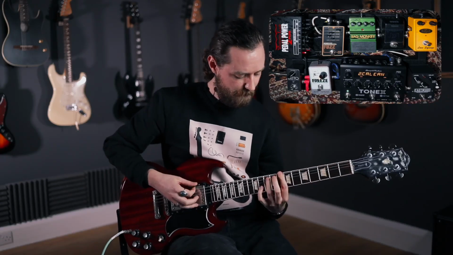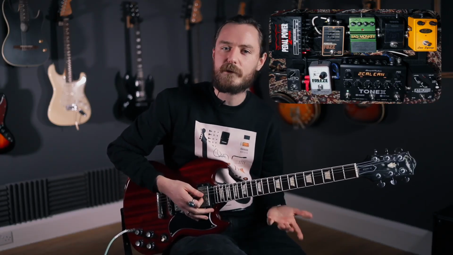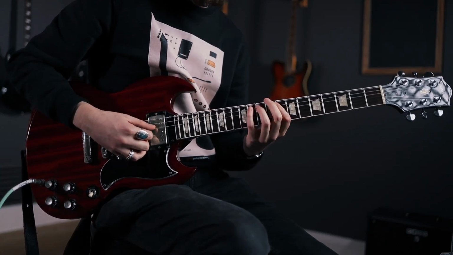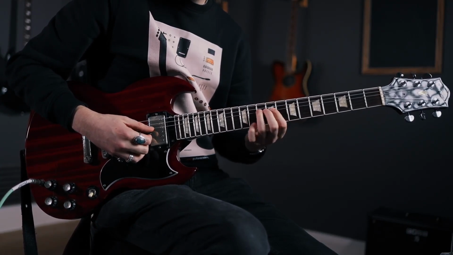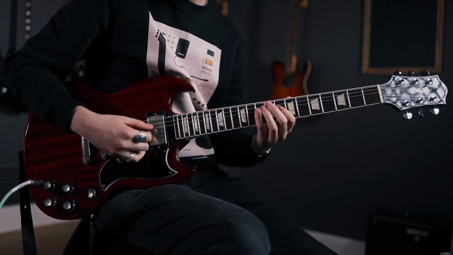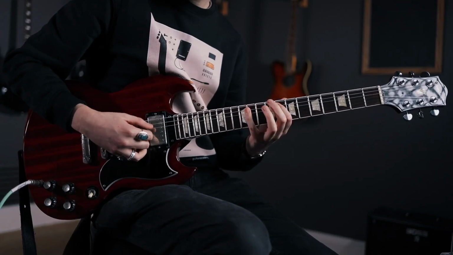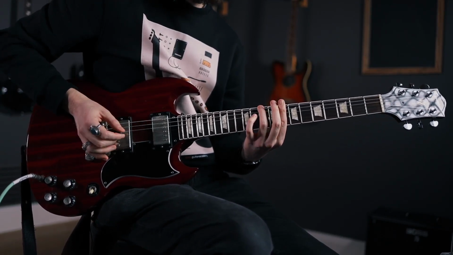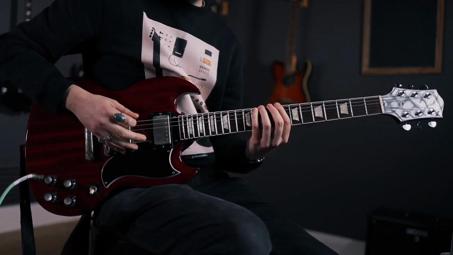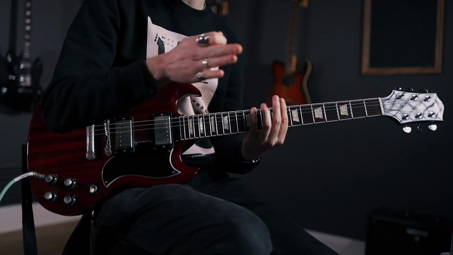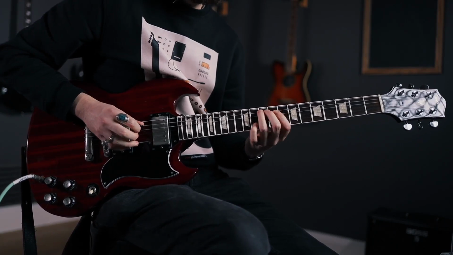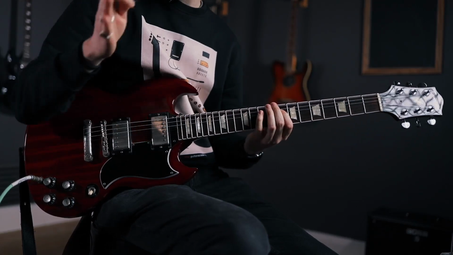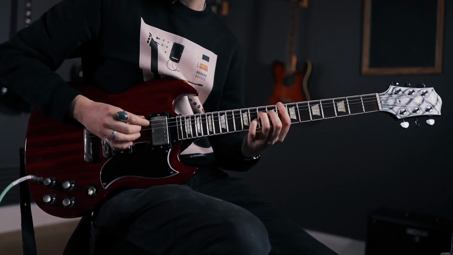The next mode after that is Aeolian. So this is natural minor. And that sounds like this. So let's look at the notes in that. We've got our root note, a normal second, so a major second. Then our third has been flattened, so it's a minor third. Perfect fourth, perfect fifth. Flattened sixth, so a minor sixth. A flattened seventh, so a minor seventh. And then our root note again.